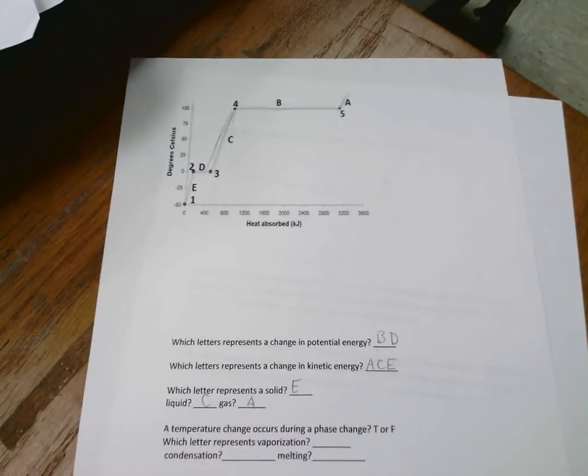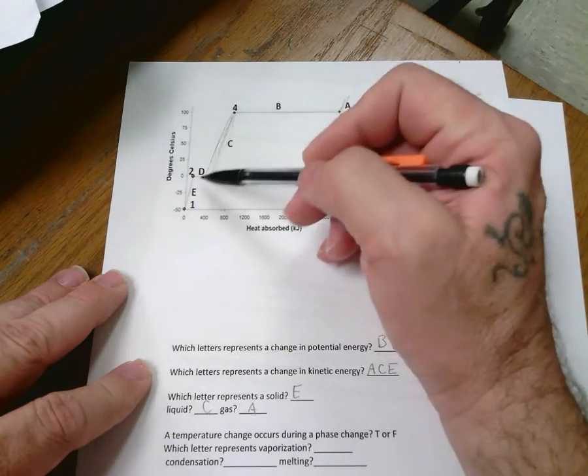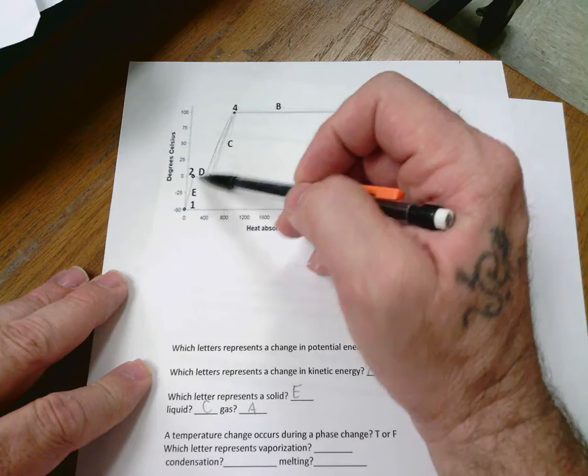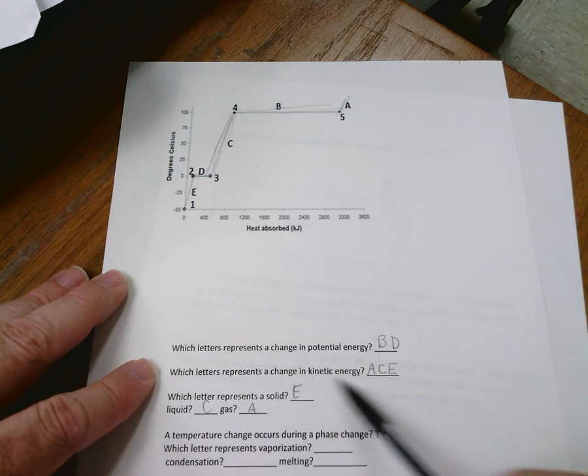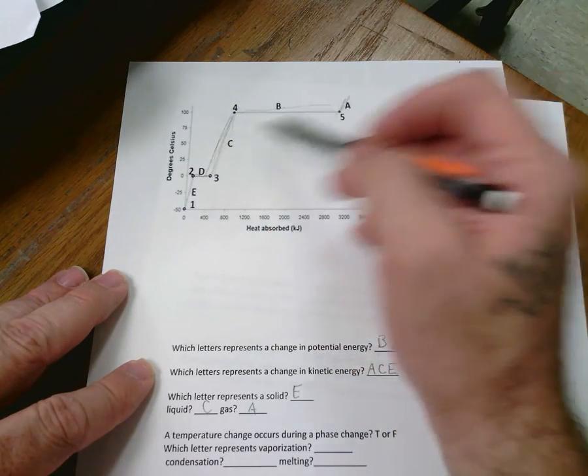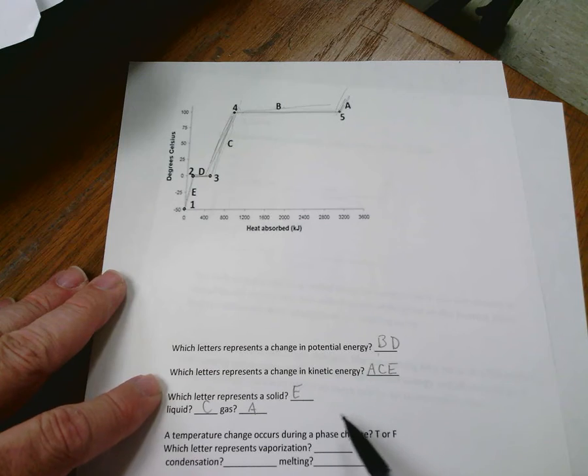See what else we got on here. Oh, by the way, I guess you couldn't see my letters either. Okay, so what letters represent a change in potential energy? That's going to be B and D. That's where potential energy is changing. Everywhere else, kinetic energy is changing. Kinetic energy, A, C, and E, the slopes. Changes in temperature are by definition a change in kinetic energy.